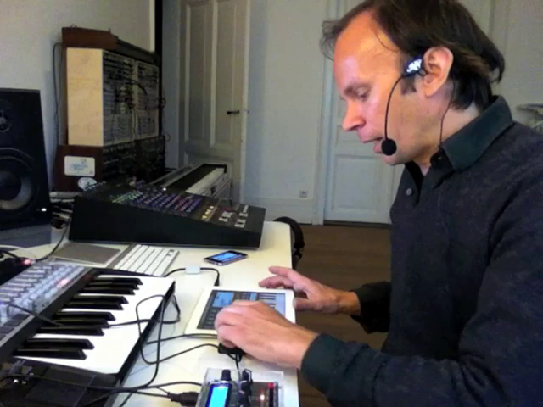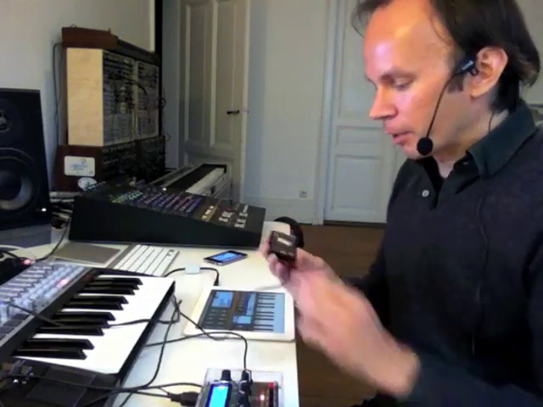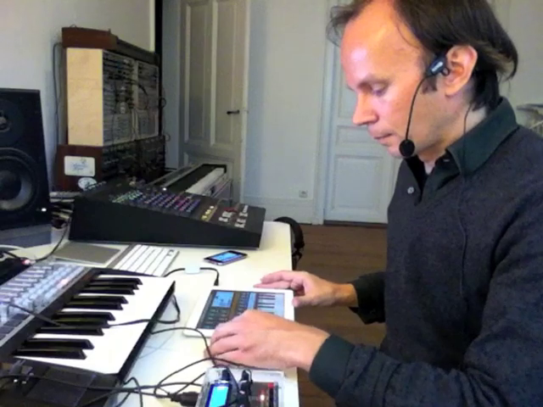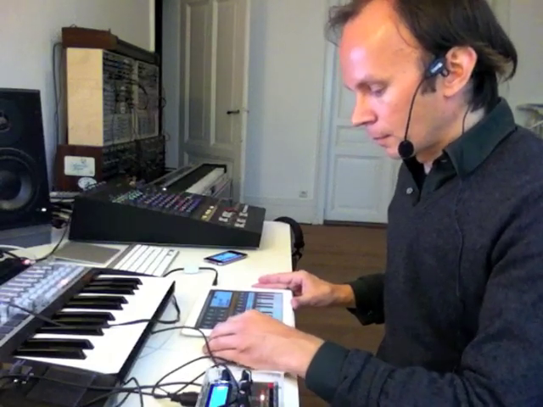So it's a quite handy solution, what IK Multimedia does with iRig. It has also a little connector here where you can plug in your USB power unit in order to charge your iPod or iPad while playing. So this is a handy thing because your docking connector is busy with this. So that's basically it. It's a nice little device.